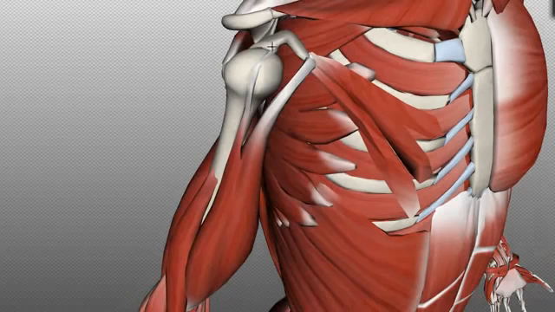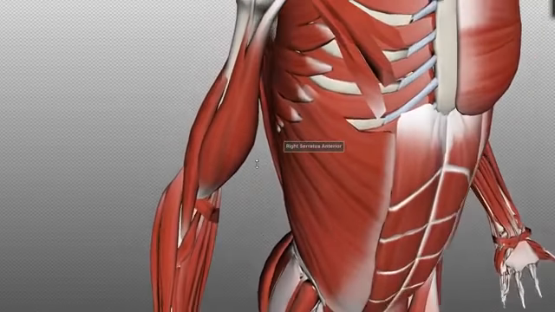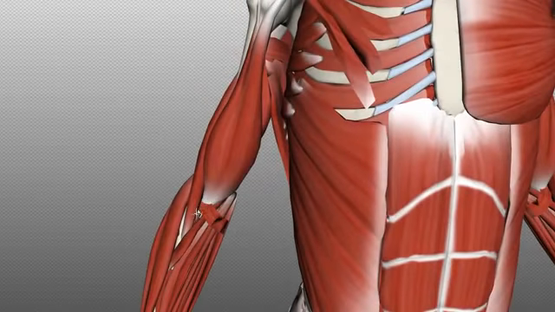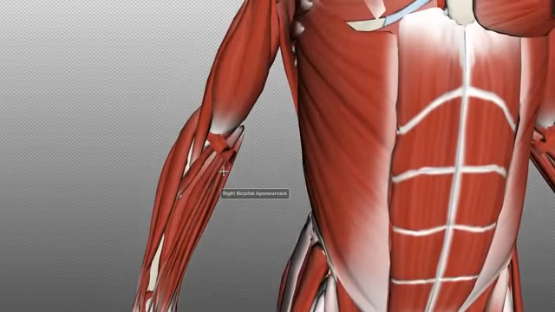So these points of attachment are the origins, not the insertions. So the long head originates on the supraglenoid tubercle and the short head originates on the coracoid process. The biceps then inserts onto the radial tuberosity, so the tuberosity of the radial bone, and this muscle acts to flex the forearm, and it also can supinate the forearm.